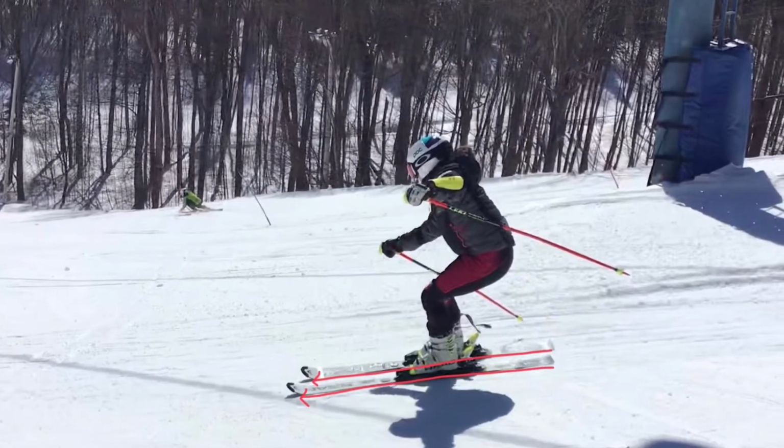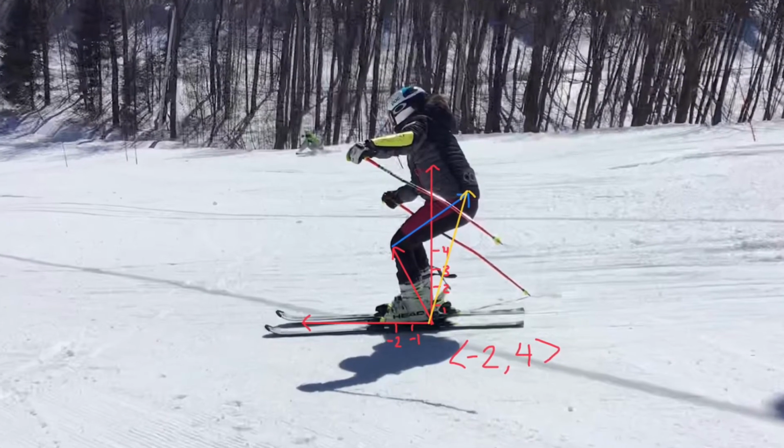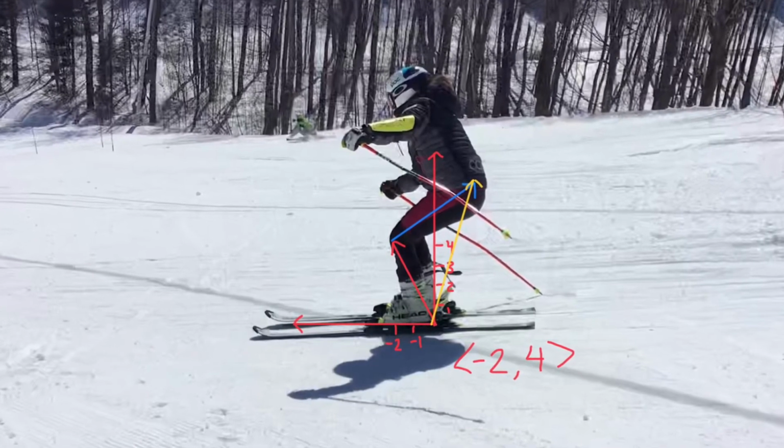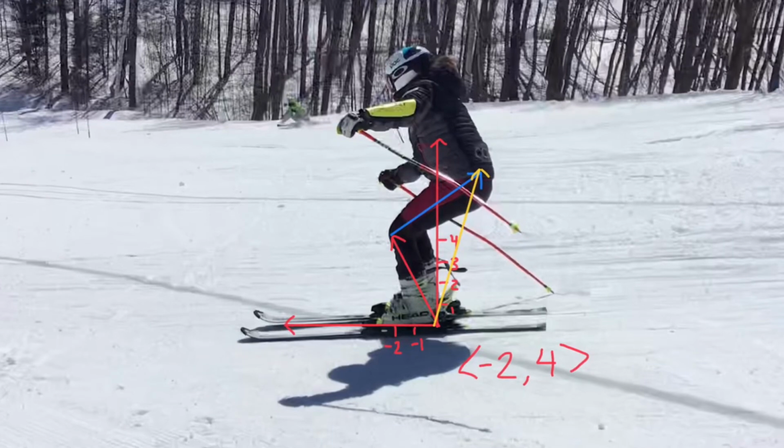Here, both of my skis act as parallel vectors. All red, blue, and yellow vectors are plus-minus vectors as they go in plus direction, either in X or in Y, and in the other direction, they go in the minus direction.